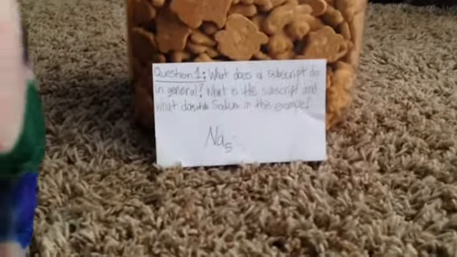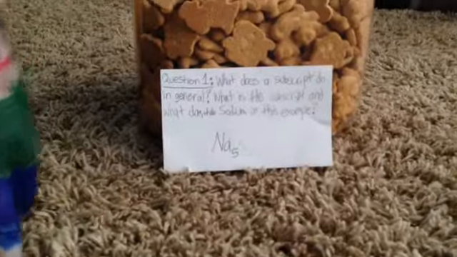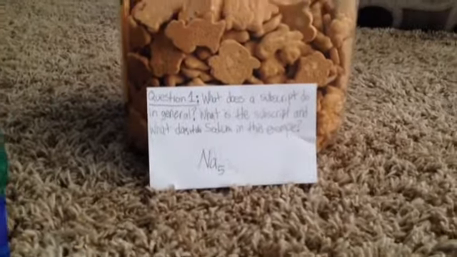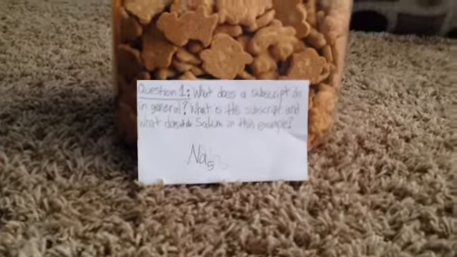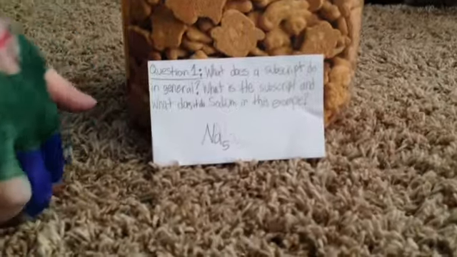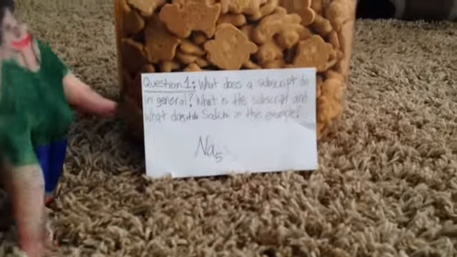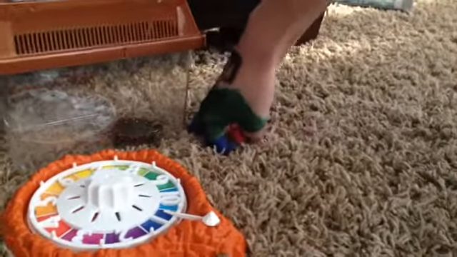Okay, James, your question has 2 parts to it. The first part is, what does a subscript do in general? The second part of the question is, what is the subscript and what does it do to sodium in this example, Na5? James, what is your answer?